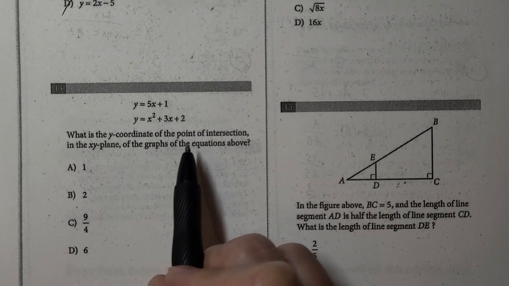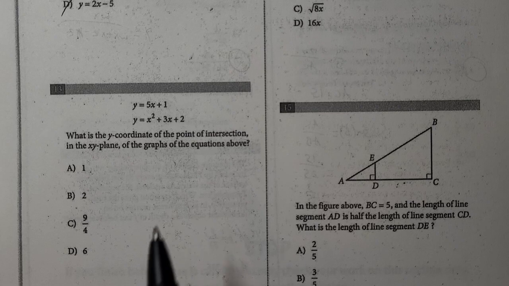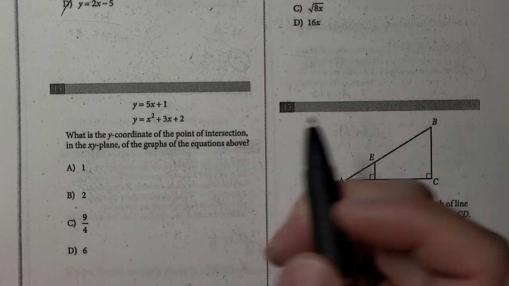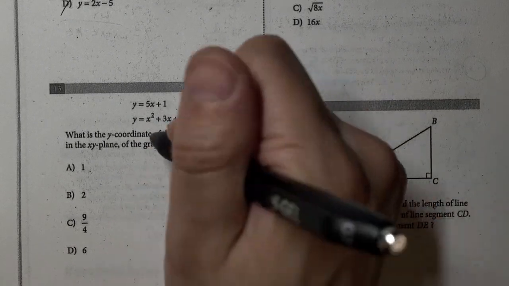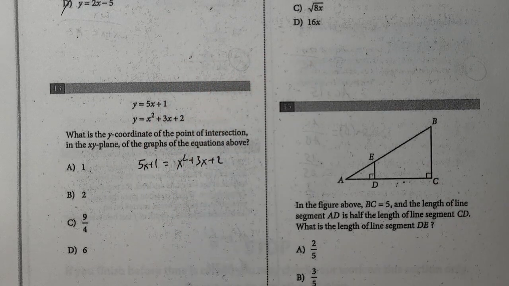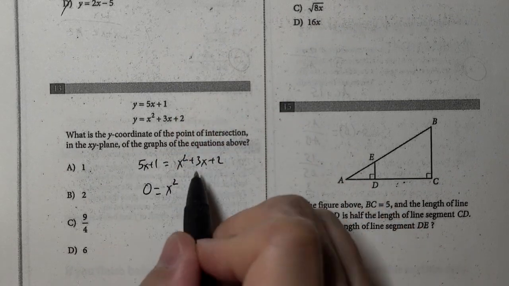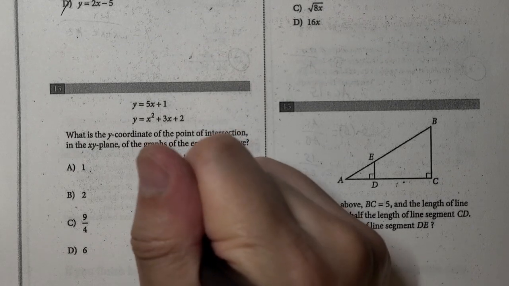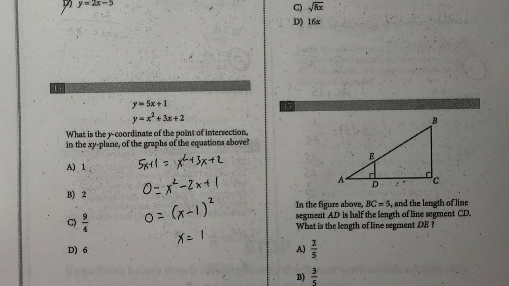What is the y-coordinate of the point of intersection in the xy plane of the graphs of the equations above? Points of intersection, you set them equal to each other. They're both written as y equals, so just set the 2 right-hand sides equal to each other. 5x plus 1 is x squared plus 3x plus 2. And then we solve for x. So it'll be x squared minus 2x plus 1. So this would be x minus 1 squared. So x would be 1.